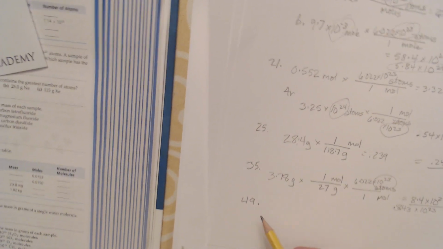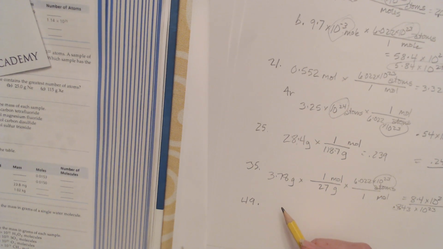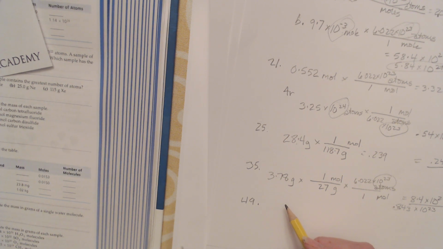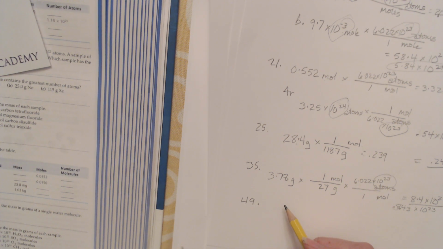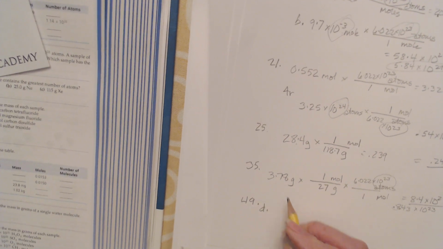Let's do 49, shall we? Oh, there's a bunch of things in 49, aren't there? Determine the number of moles of molecules in each sample. Well, let's just do one or two of these. What would be really fun here? Let's do D. All right.